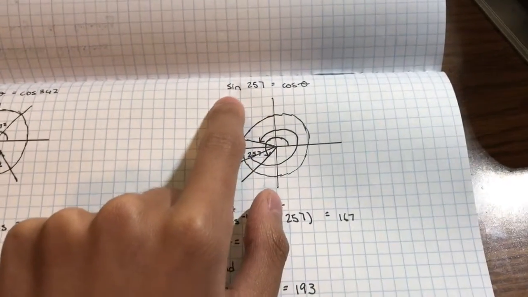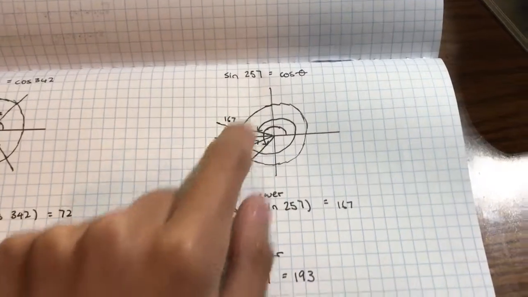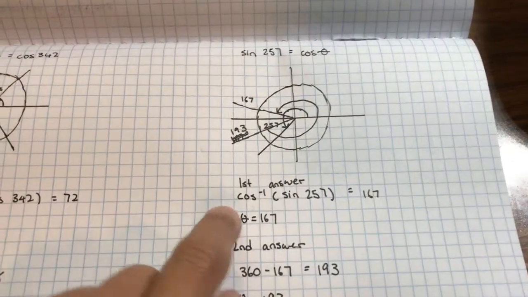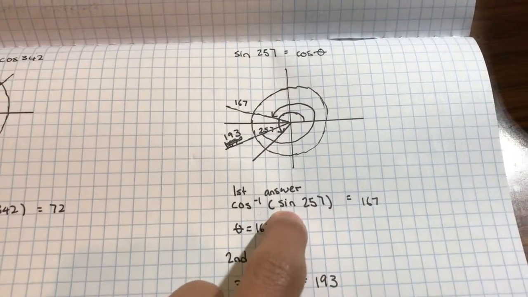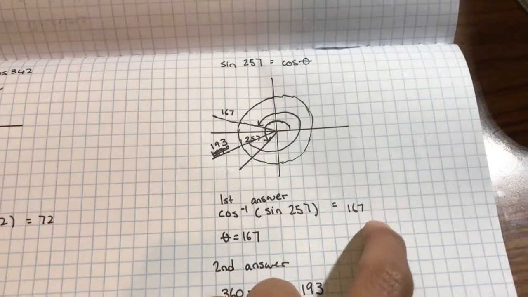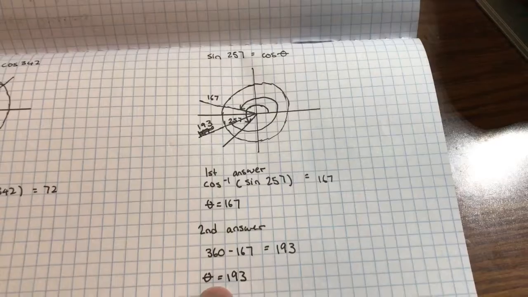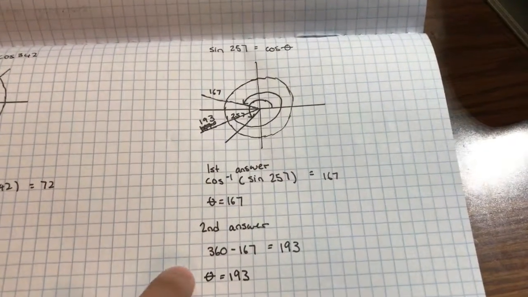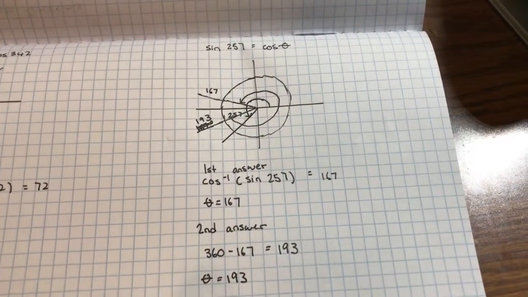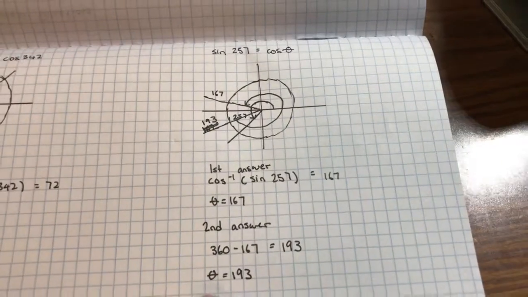What is cosine when sine is 257? It's the same thing. When cosine, you put sine 257 into inverse cosine, which you get 167. And for the second answer, we're looking for cosine. Therefore, we use 360 instead of 180, and we get 193.